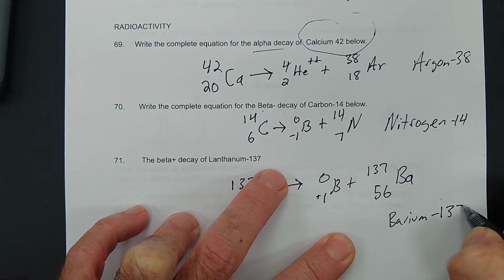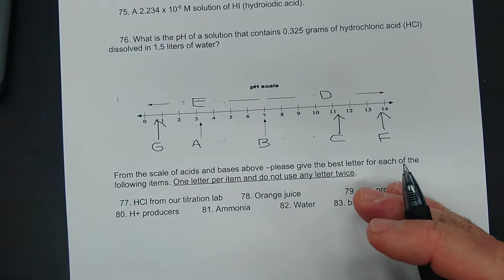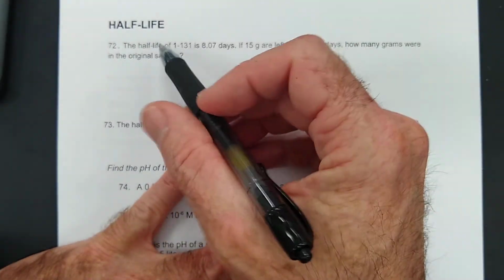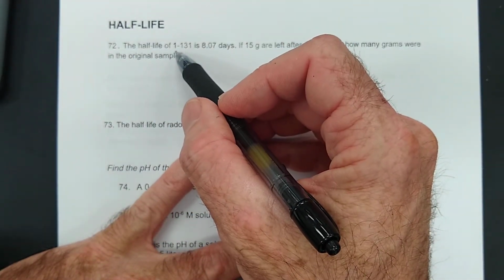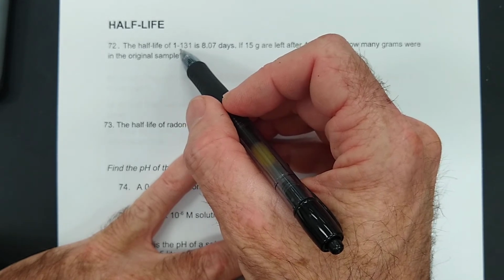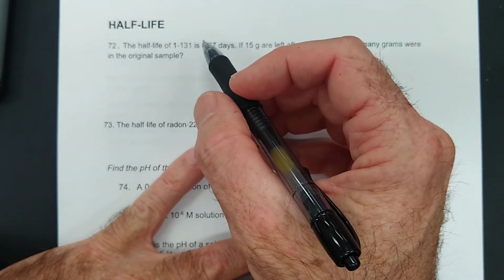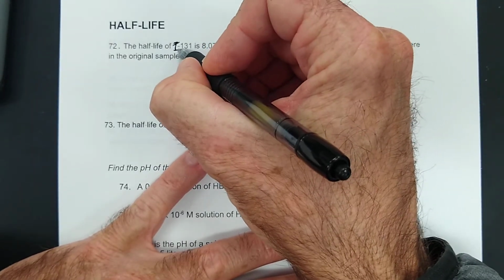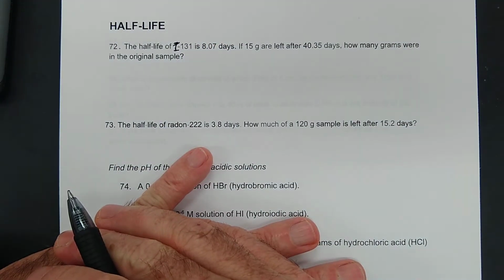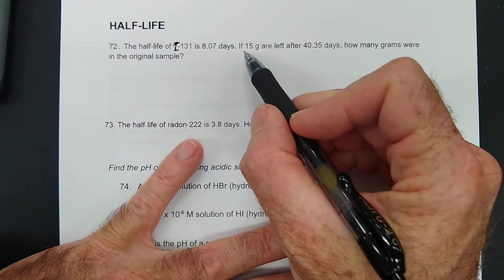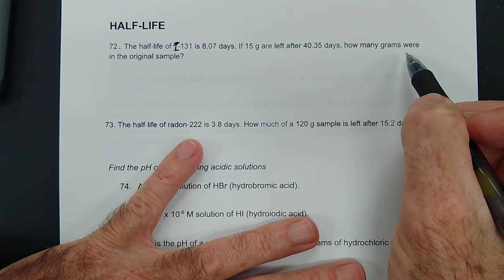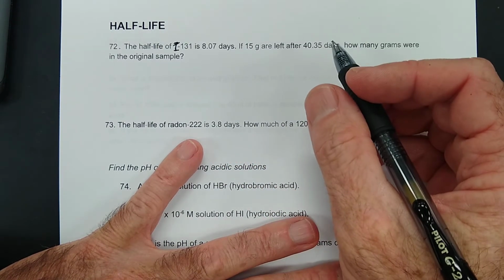All right. Let's keep rolling, people. Just about done. Talking about half-lives now. Oh, I'm sorry, it's supposed to be iodine. The half-life of iodine 131 is 8.07 days. If 15 grams are left after 40.35 days, how many grams are in the original sample?